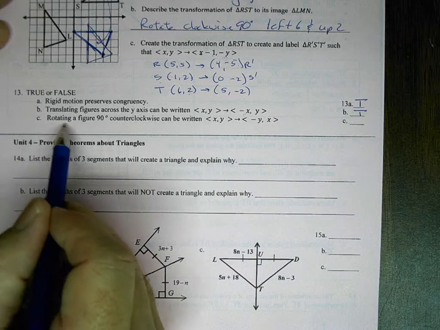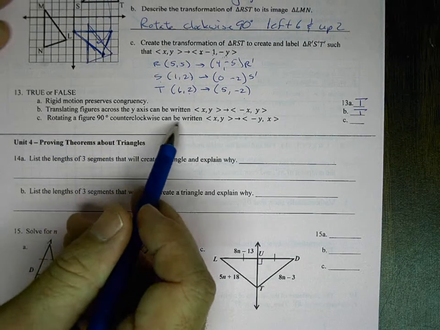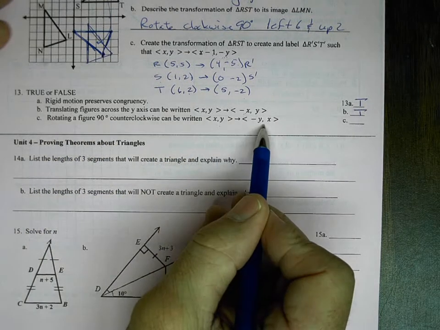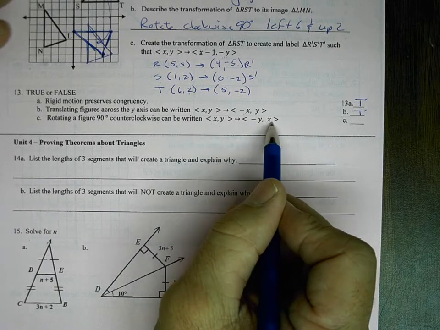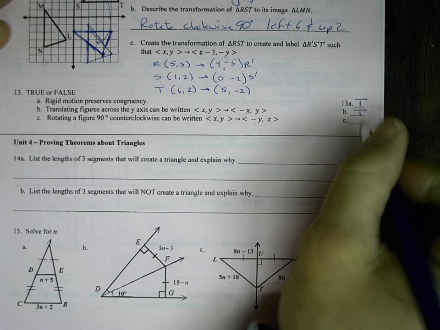And C, rotate a figure 90 degrees counterclockwise can be written as, that is true. When we rotate counterclockwise, we switch the x and the y, and your new x becomes the opposite. So all three of those are true.